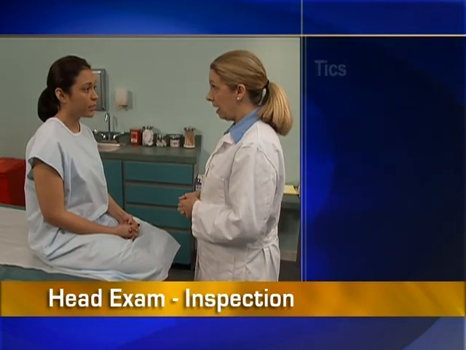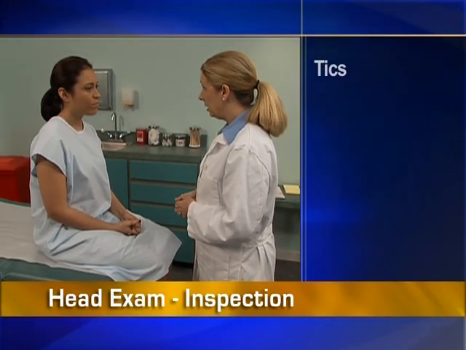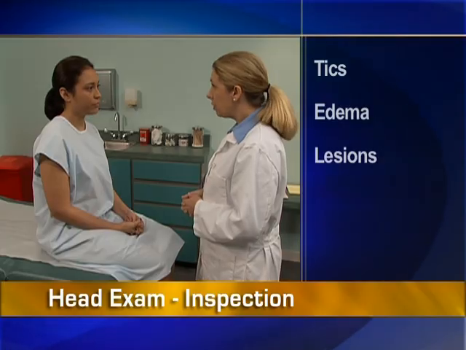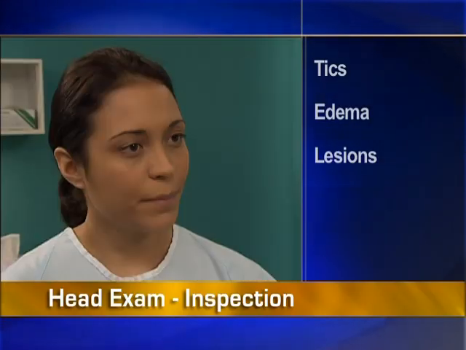Also check and note any tics, edema, or lesions, which signal an abnormality. Have you had your eyes checked recently? No, maybe last year. Do you wear contacts or glasses? Yes, I wear contacts.